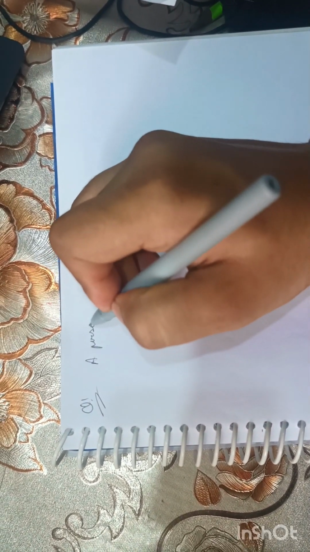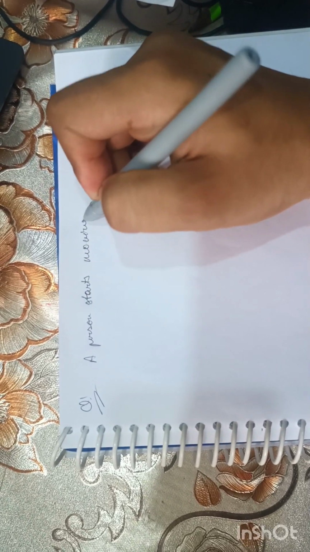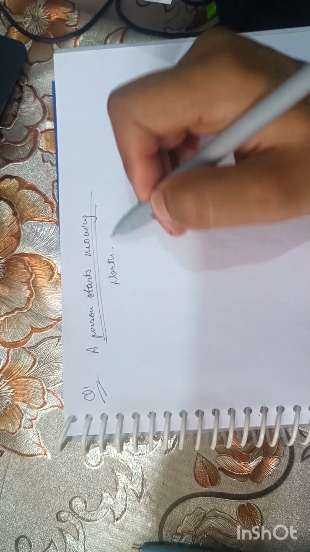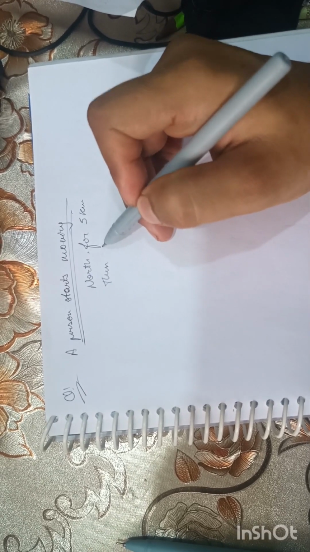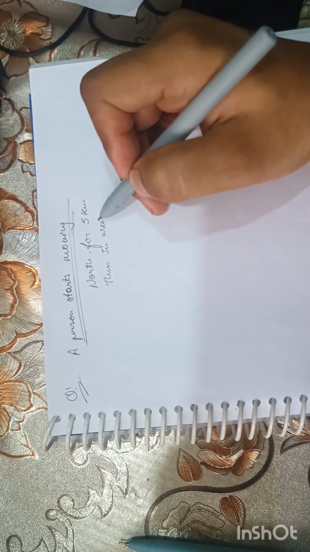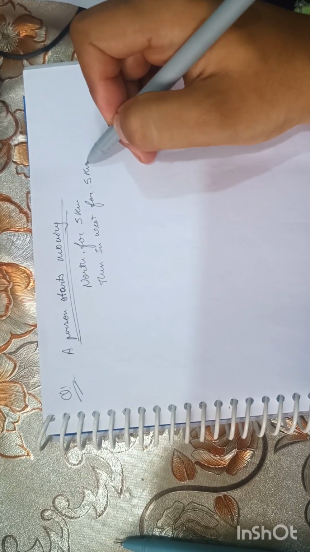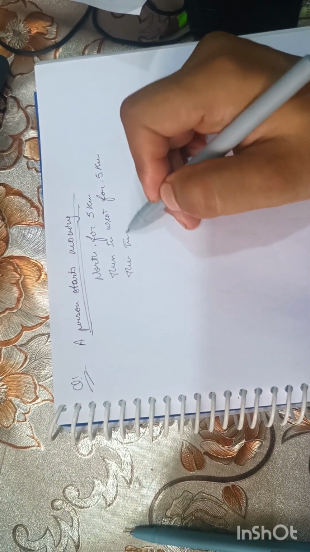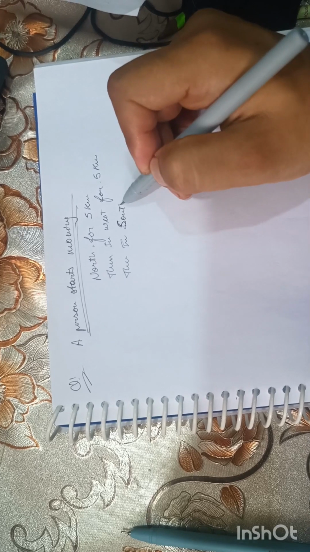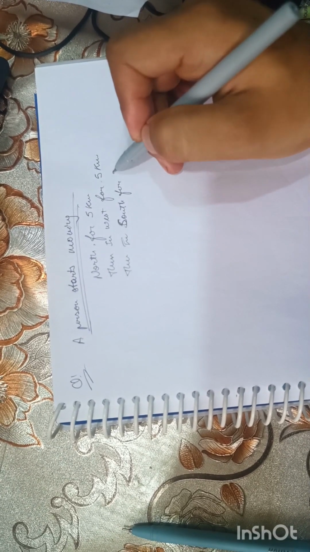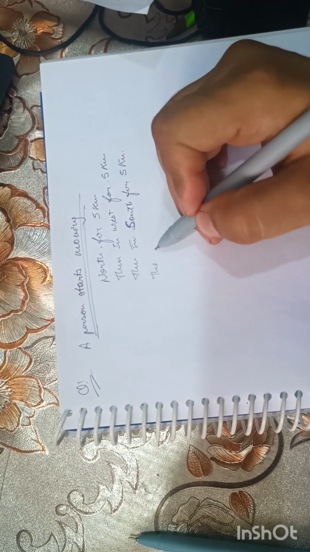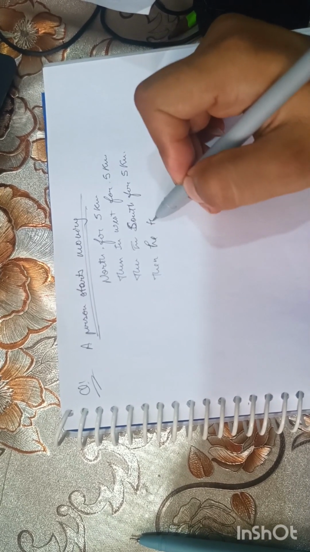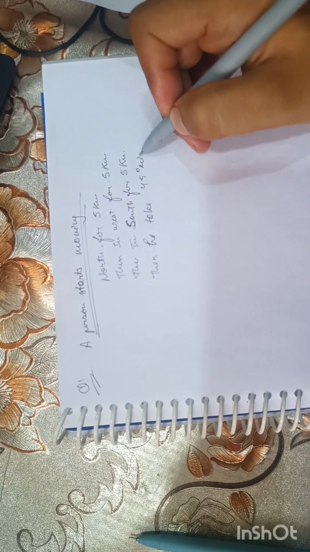A person starts moving towards north for 5 kilometers, then in west for 5 kilometers, then in south direction for 5 kilometers, then it takes 45-degree right.